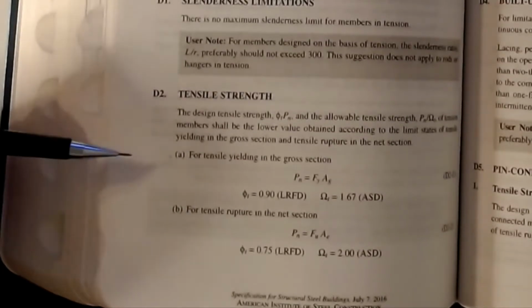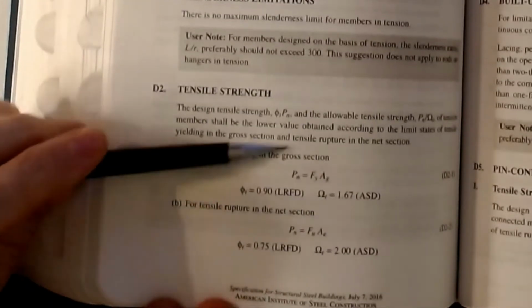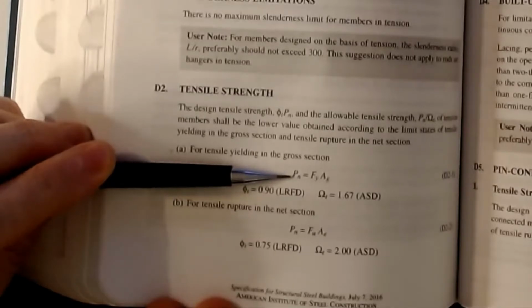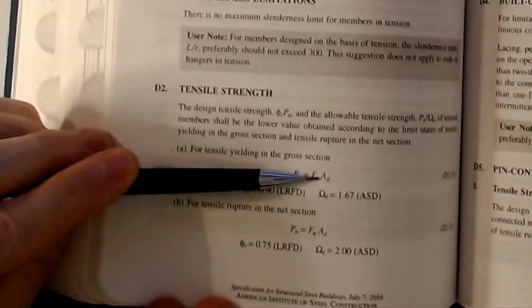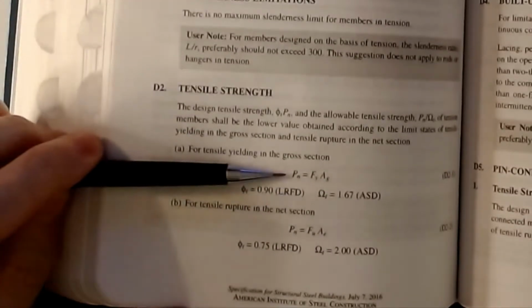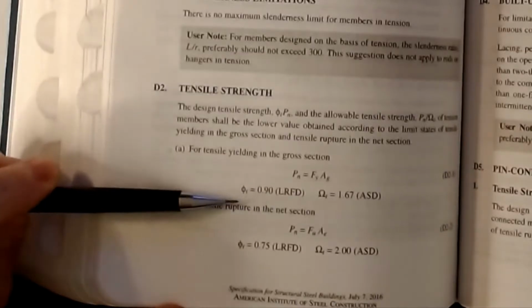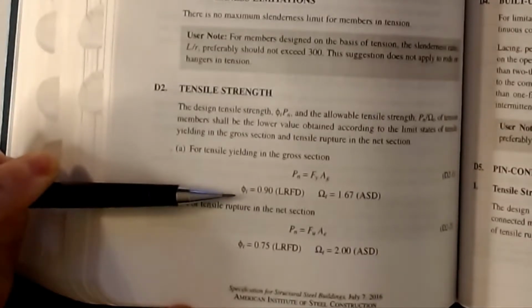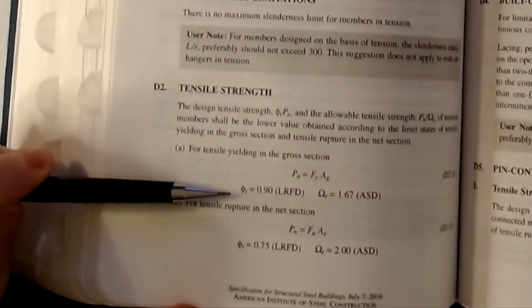Anytime you see a GY, I'm going to be using these equations. What that says is that the nominal capacity in tension is equal to Fy, remember that's the yield stress, multiplied by the gross area. That's the nominal capacity, and if you remember from our LRFD definition, I also need a phi factor. The phi is equal to 0.9, okay? And you'll see that 0.9 pops up a lot whenever there's a yield case.